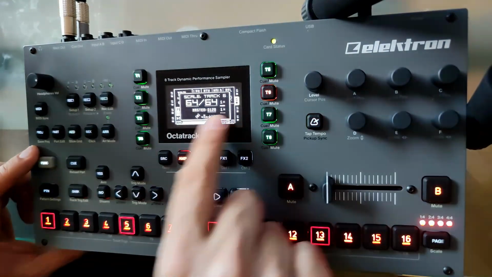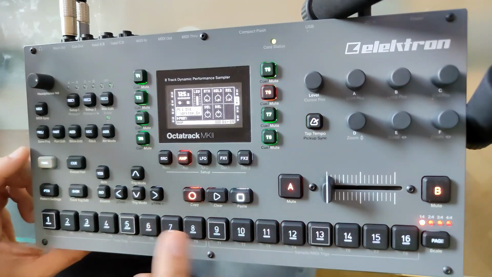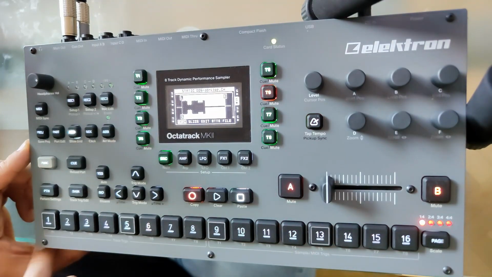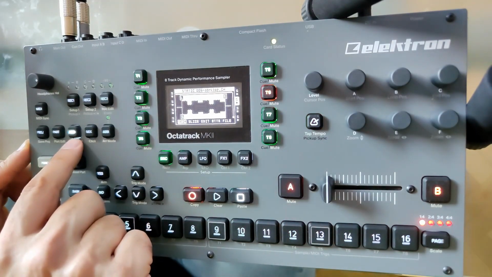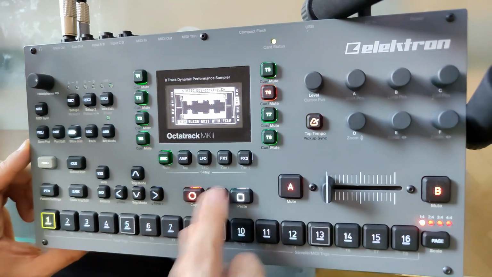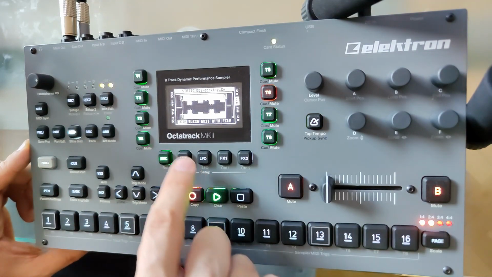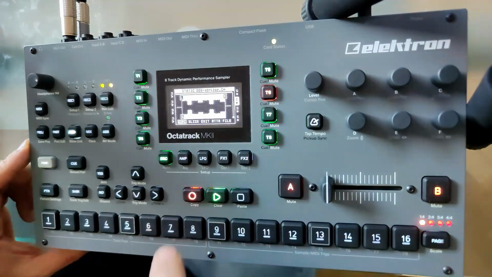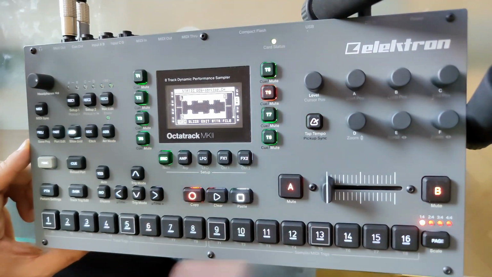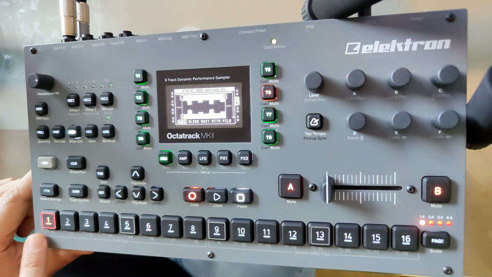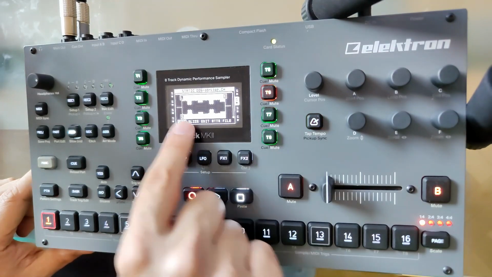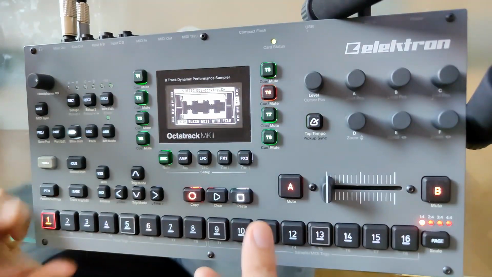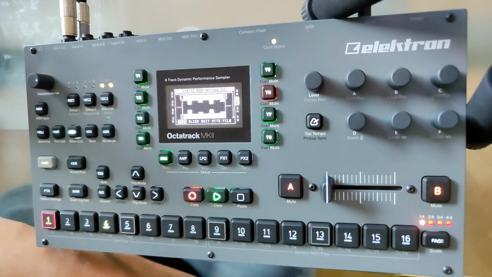I will leave the others by default. And see that when I press play with the audio editor open, sorry, I didn't put the trigger. I'm going to put the trigger on the first row, and now we should be able to listen to the bass.